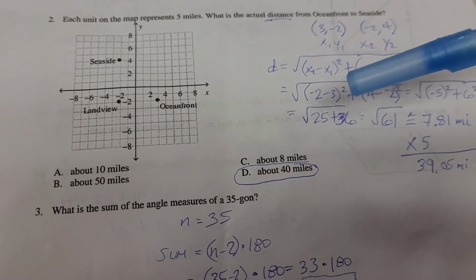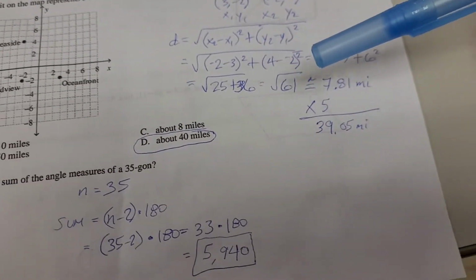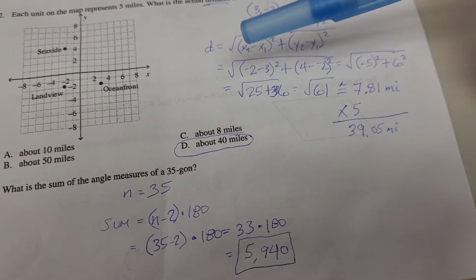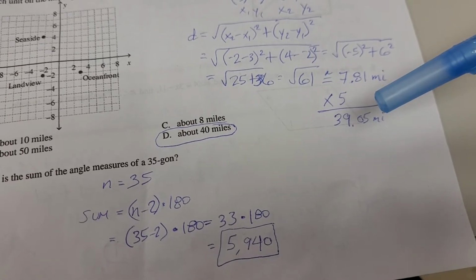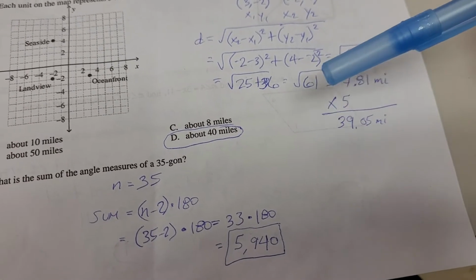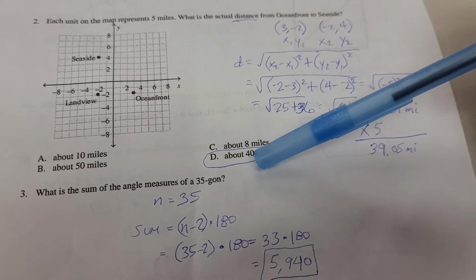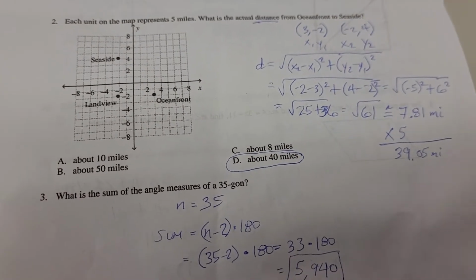You have to multiply this by 5. When I do that, I get 39.05. So basically your answer is going to be D, which is about 40 miles.